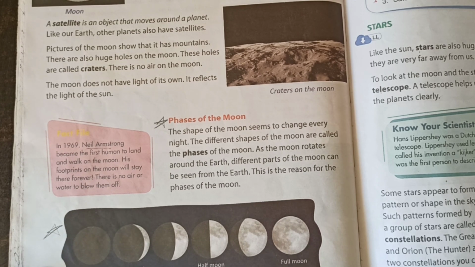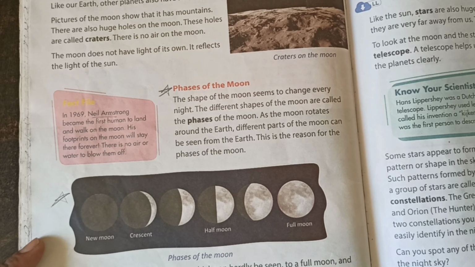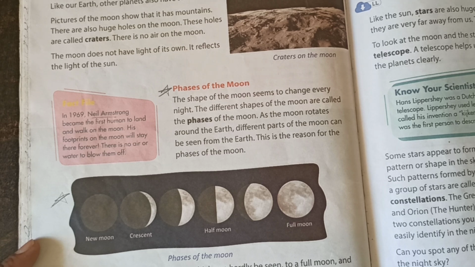One fact file is important here. In 1969, Neil Armstrong became the first human to land and walk on the moon. Who? Neil Armstrong. His footprints on the moon will stay there forever. There is no air or water to blow them away. Okay.